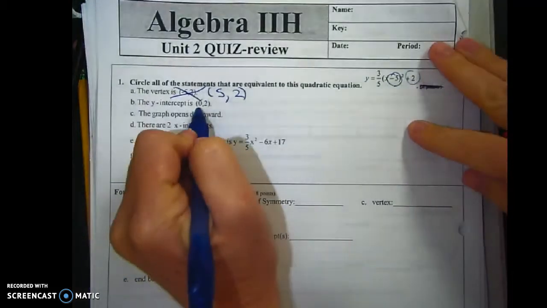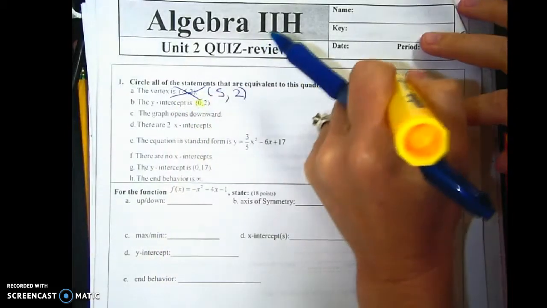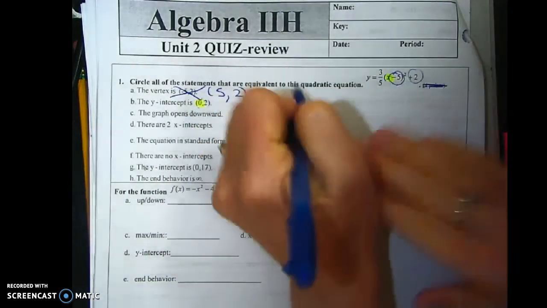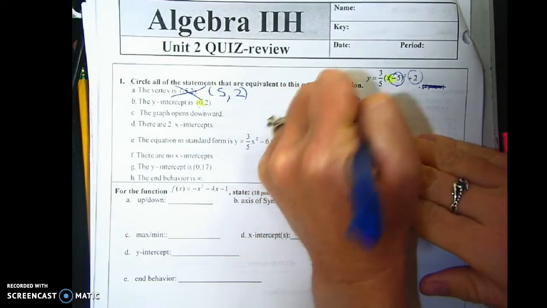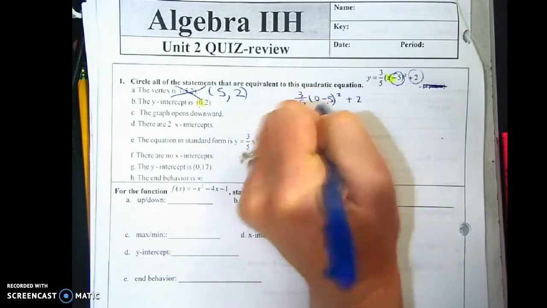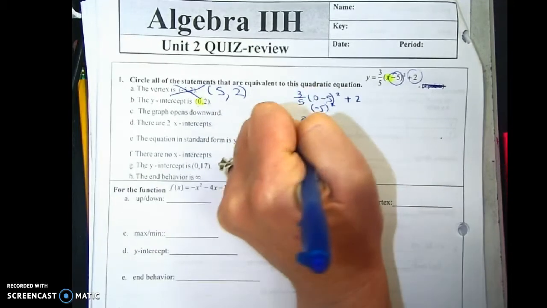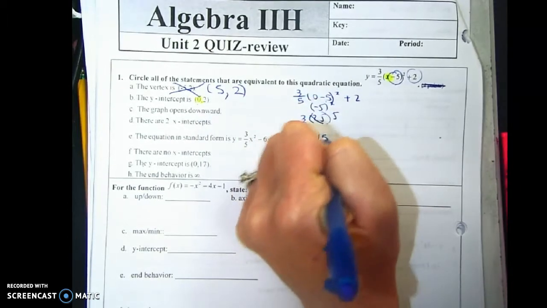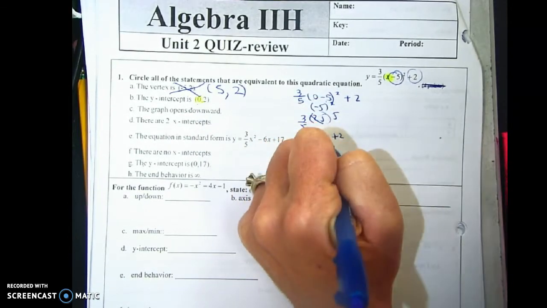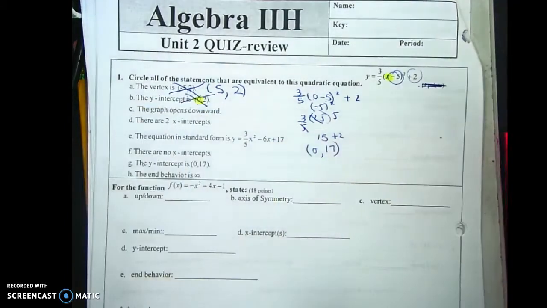The y-intercept being (0, 2), take the 0, plug it in. So I'm going to show my work over here. 3/5 (0 minus 5) squared plus 2. 0 minus 5 is -5. Squared is 25 times 3/5. 3 times 5 is 15, plus 2 is 17. Well, that gives me (0, 17), so that is not the right answer.